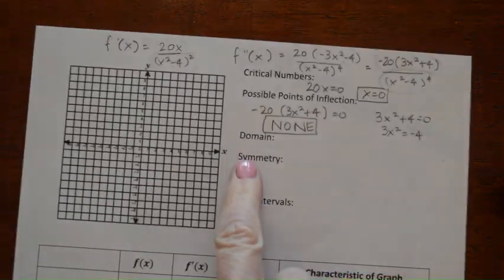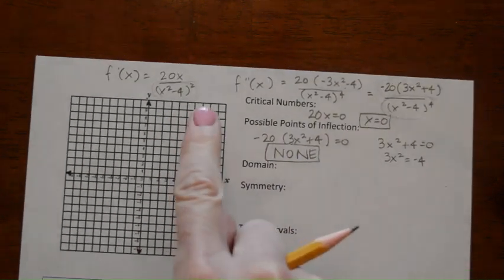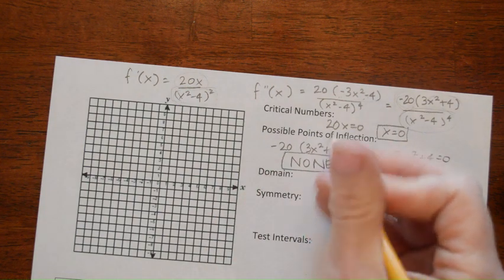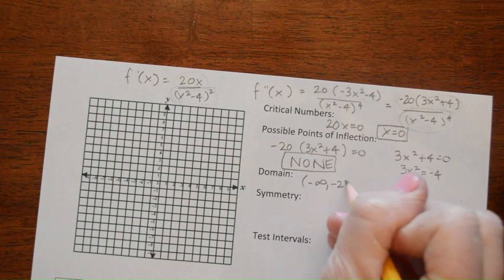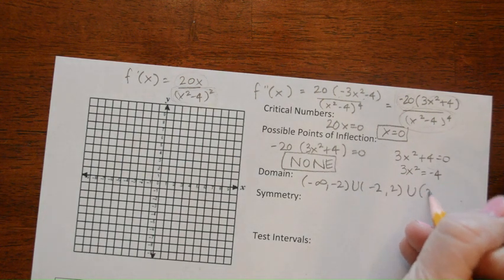This is why I'm apologizing, because I waited until the very end here to write the domain, and we might have already made bad conclusions about 2 and negative 2 if we hadn't looked at that first. So the domain, as we wrote before, is negative infinity to negative 2, together with negative 2 to 2, together with 2 to infinity.